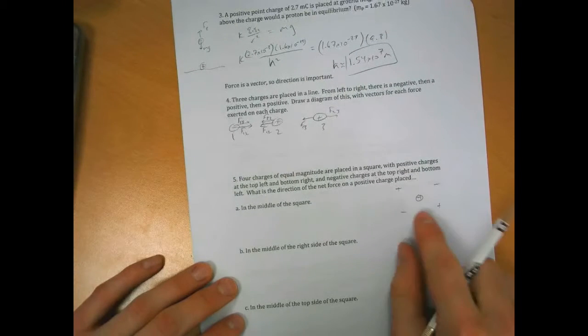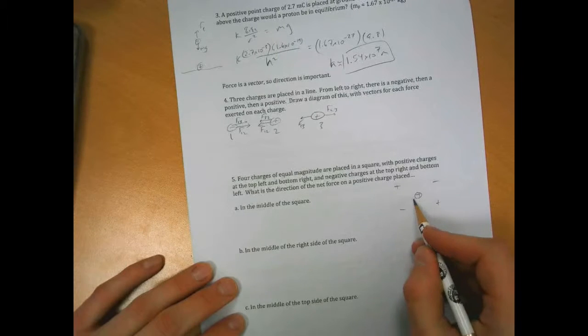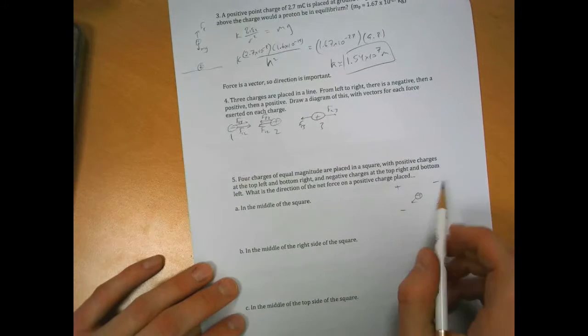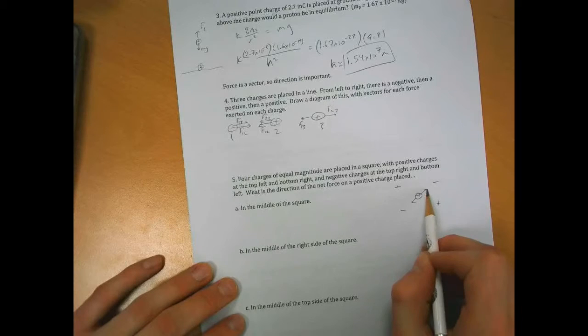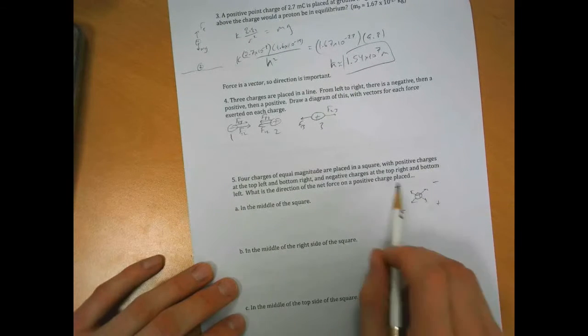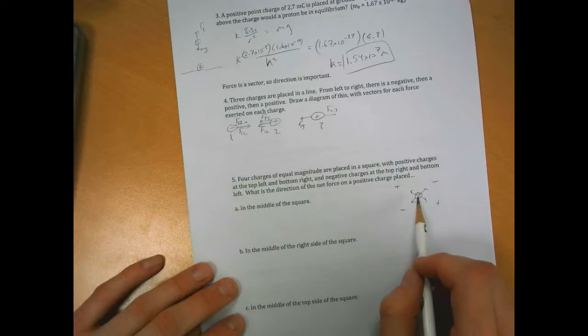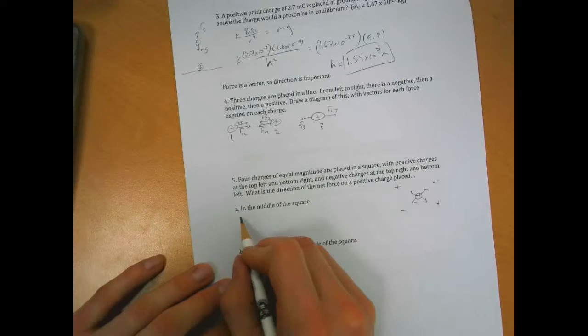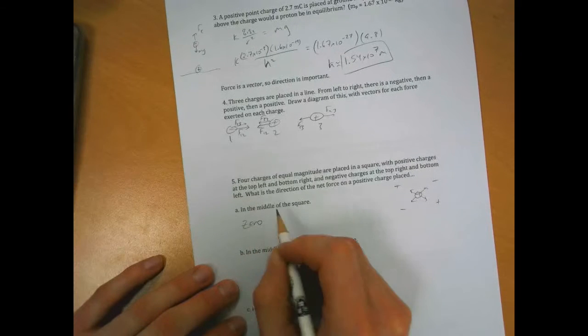Force from this guy will attract. Force from this guy will attract. Force from this guy will repel. Force from this guy will repel. They all have equal magnitudes. They're all the same distance away. So these cancel out, these cancel out. Net force doesn't have a direction. Net force is 0.